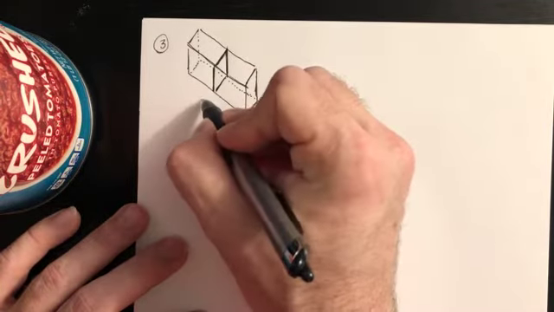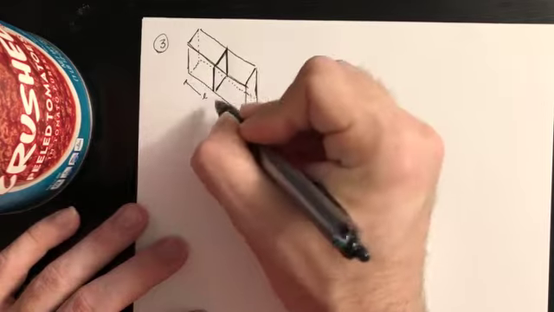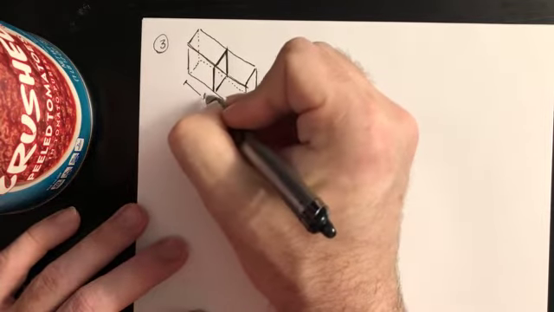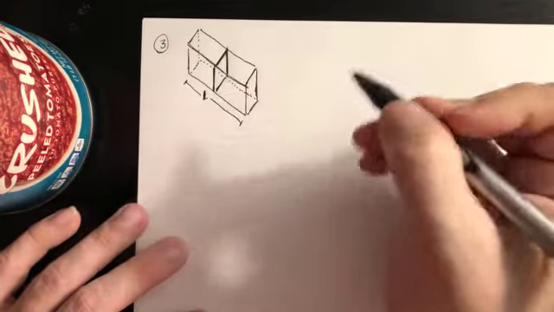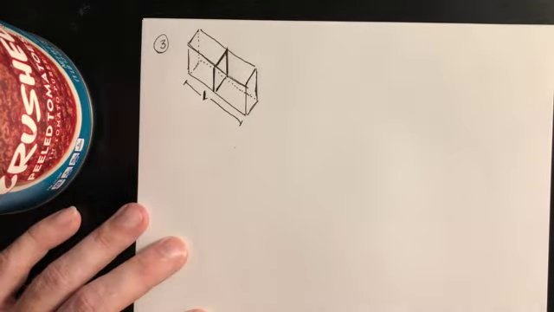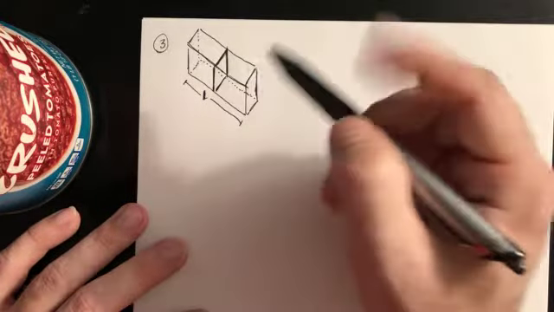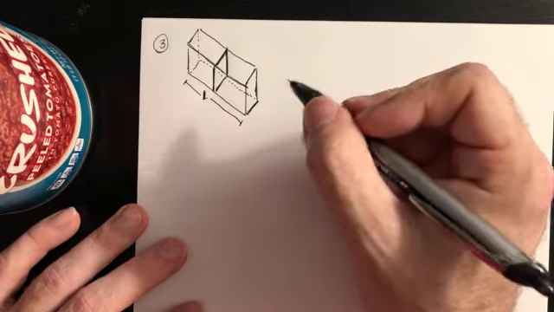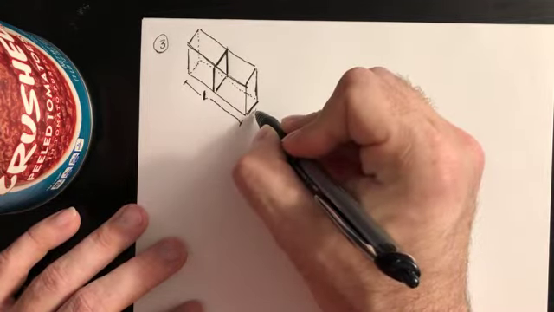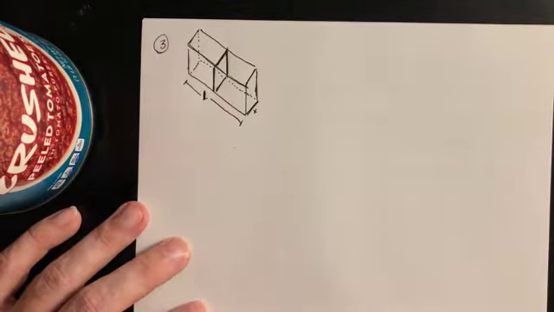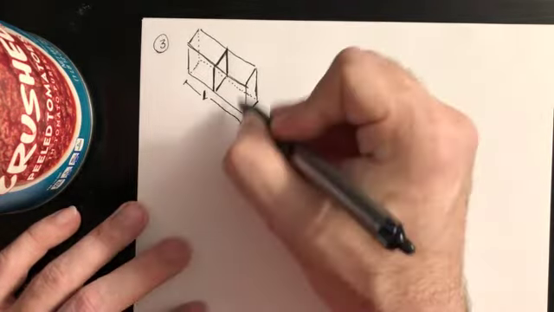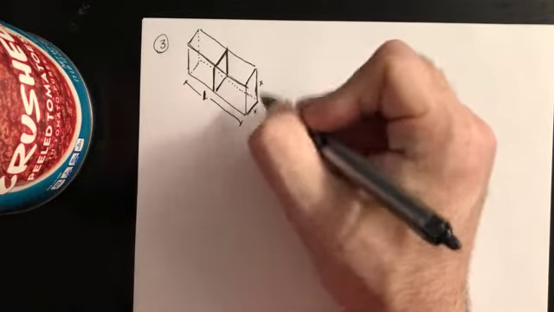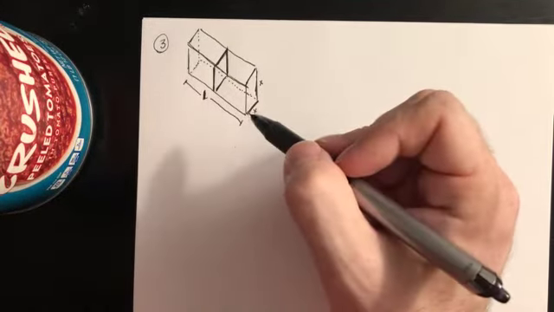And I have length, which is L. If you don't want to do cursive L because it looks weird, just L. And then they said girth, which is the distance around here. So I need a letter for this, and they don't give me a letter, so I can call it whatever. I'm going to go back to, I don't know what, x? Because this is a box with a square end. So this is x and this is x. This is supposed to be a square end. I just didn't draw it very well.